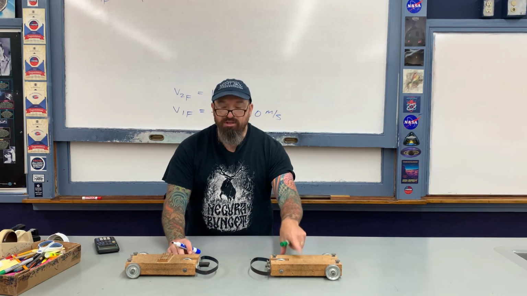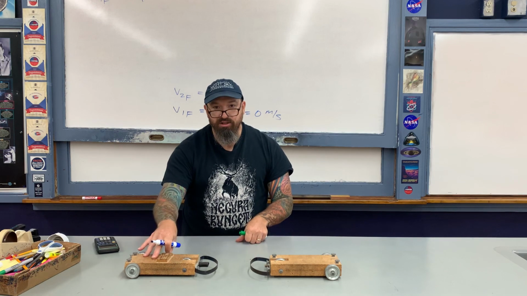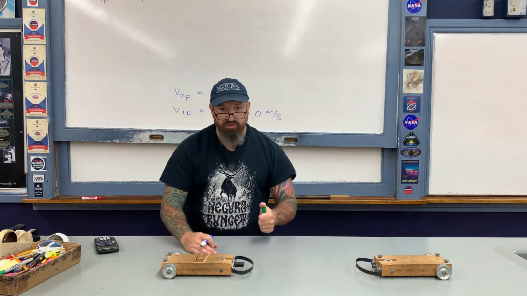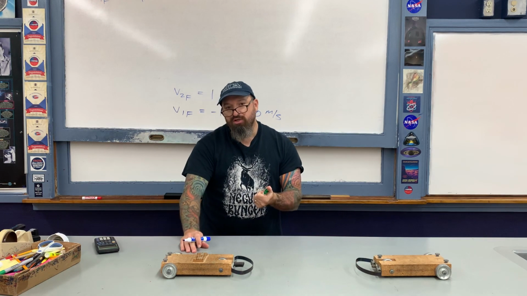So in this problem, the target is at rest initially. This is initially at 1 meter per second. This ends up at rest, and this ends up at 1 meter per second. Once again, this is the first strategy that you need to win while playing pocket billiards.